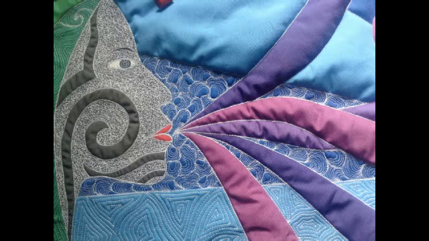And here's a picture of what it looked like when I filled it that way on my quilt. So that's it for this video. I really hope that you've enjoyed learning Lava Rocks, this beautiful freeform design.